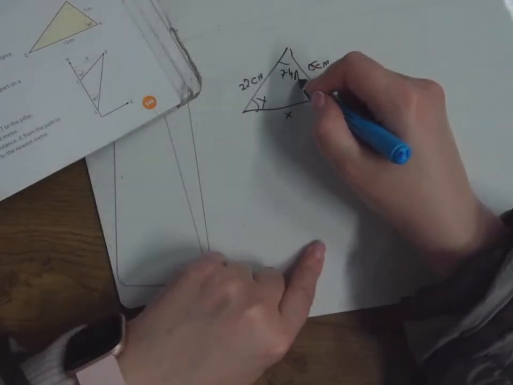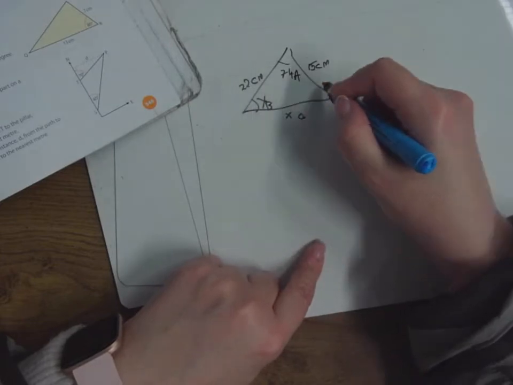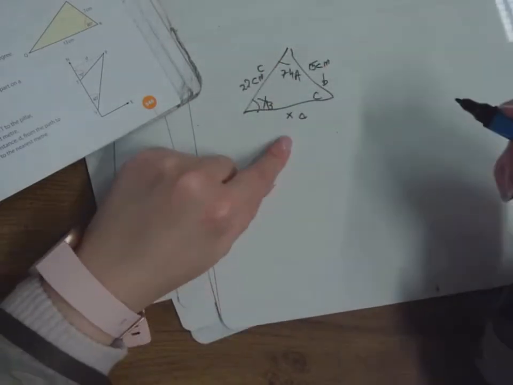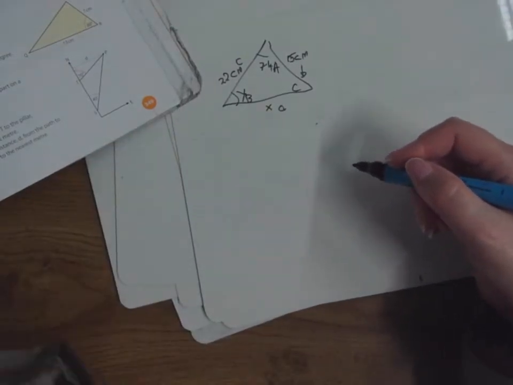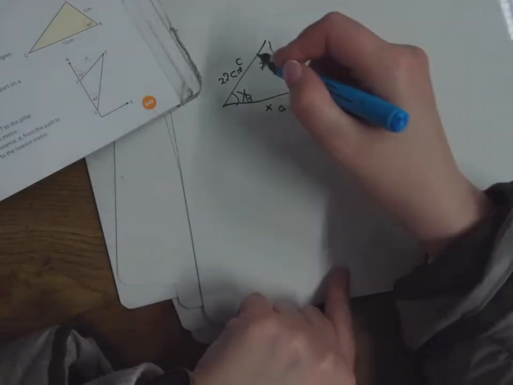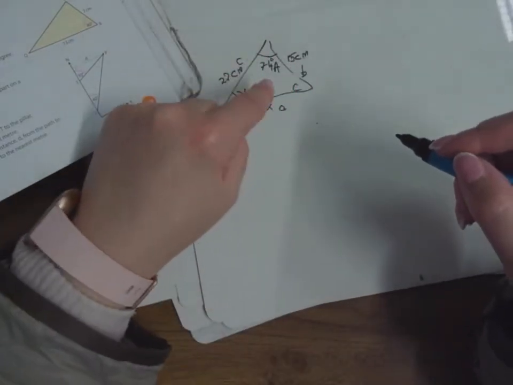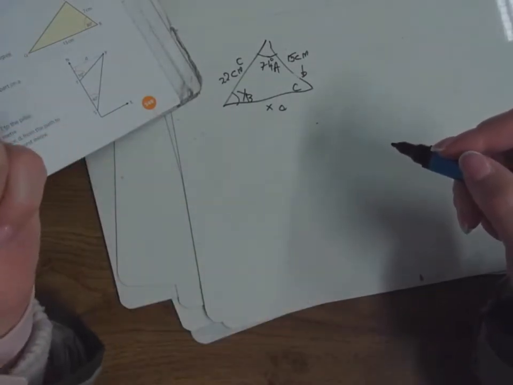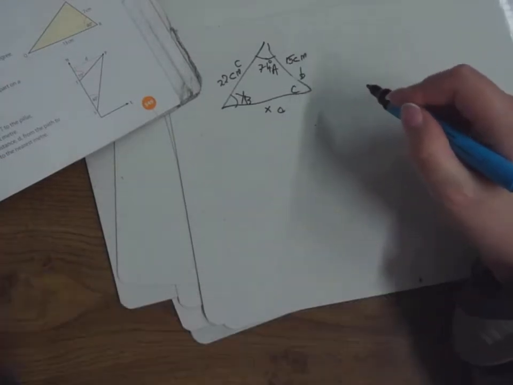So capital A, small a, capital B, small b, capital C, small c. So I'm going to get an X first. Okay, which rule? Which rule? The three pieces of information I have are two sides and the included angle. That means it has to be what? The cosine rule. That's one of the conditions for the cosine rule. So it has to be the cosine rule.